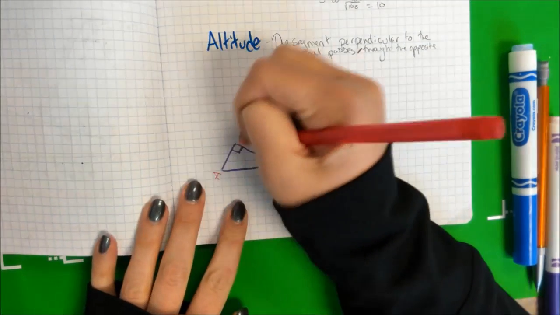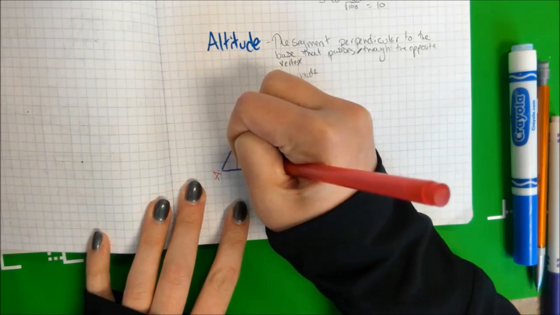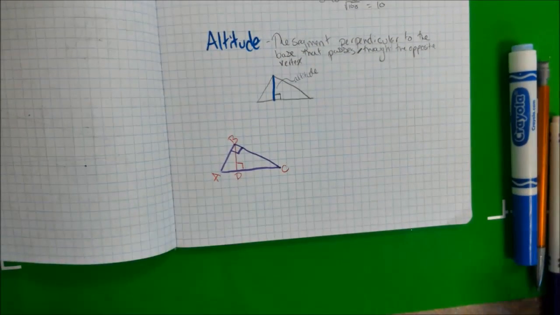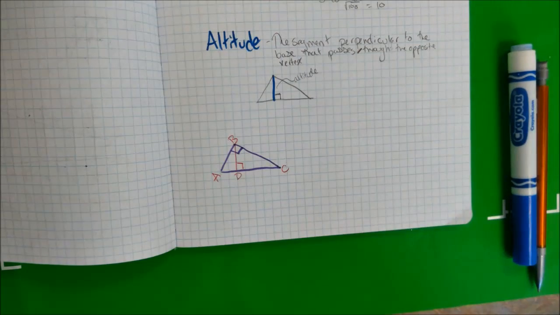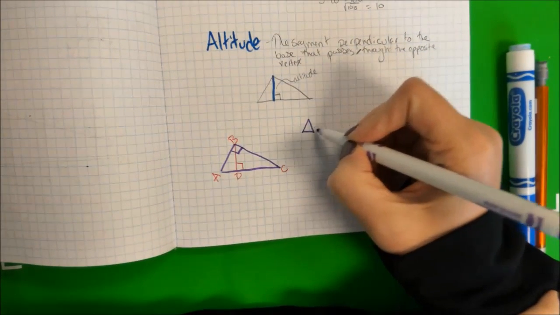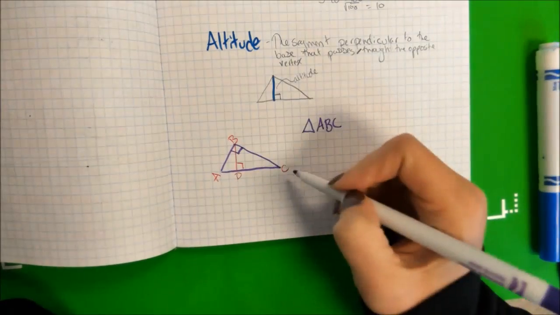And if I were to label A, B, C, and drop my altitude, this actually creates 3 similar right triangles. And why are they similar? Here's why. So the first triangle is ABC.